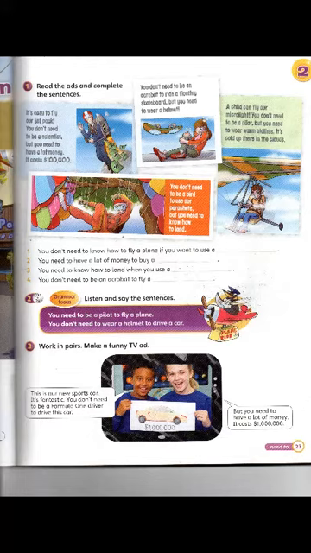In this picture, there are don't need to and need to. You don't need to be a scientist. It means you don't have to be a scientist to use the jetpack, but you must have a lot of money. So need to have a lot of money means you must have a lot of money because the jetpack is so expensive. That's the first picture.